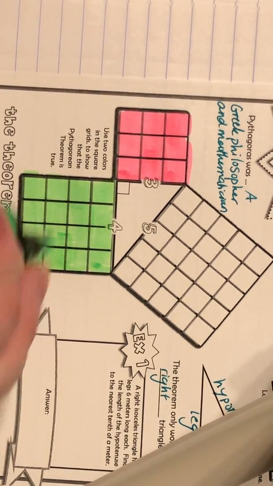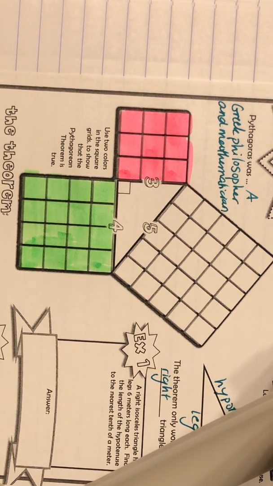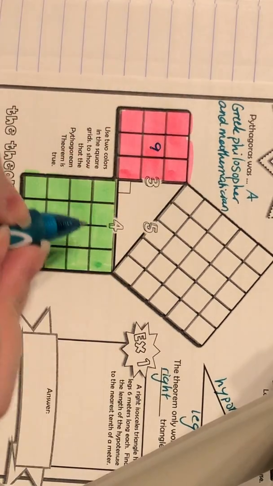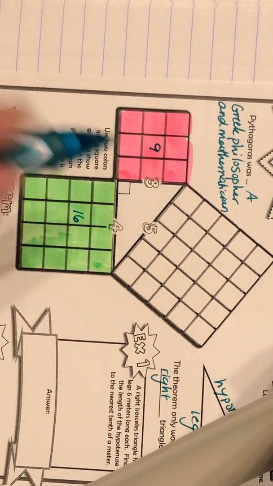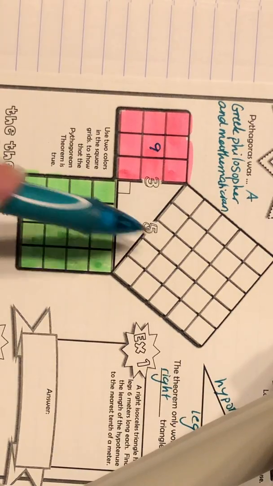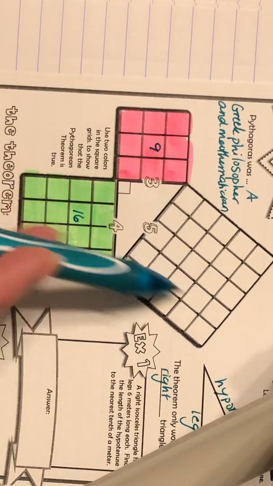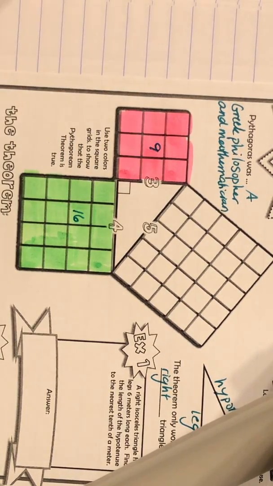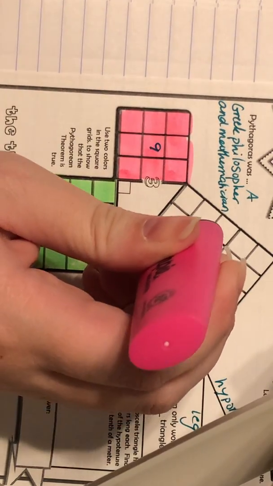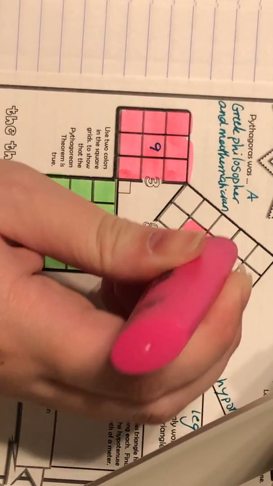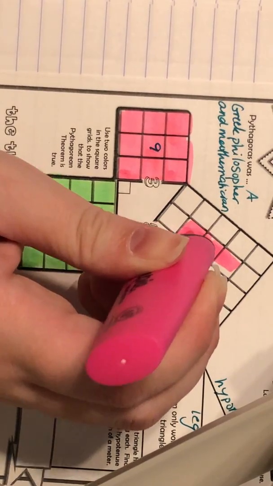Well, there's 9 of these here, and there's 16 here. 9 plus 16 gives me 25, and there's 5 squared here. So this actually does work, because the square root of 25 is 5.